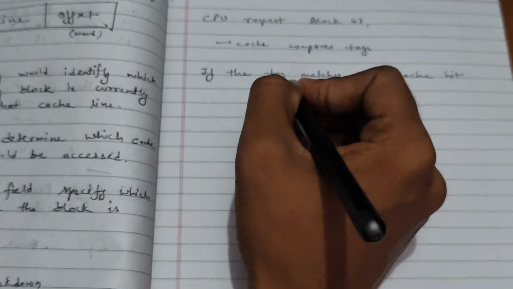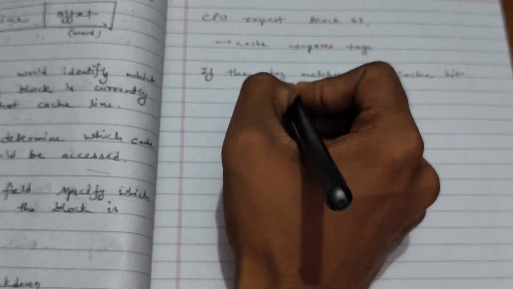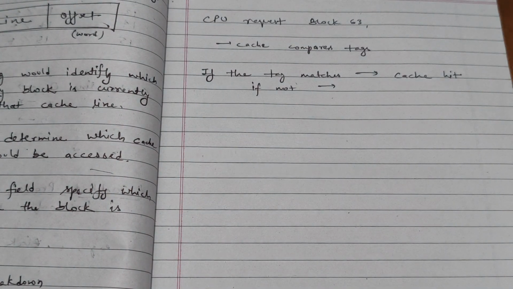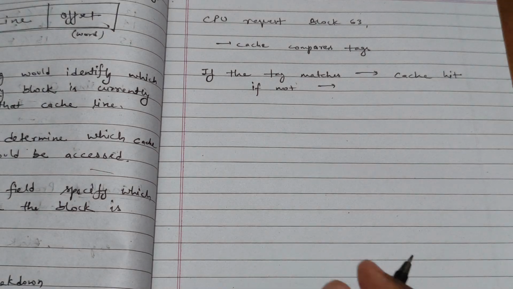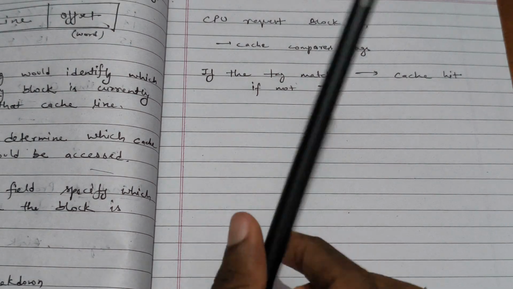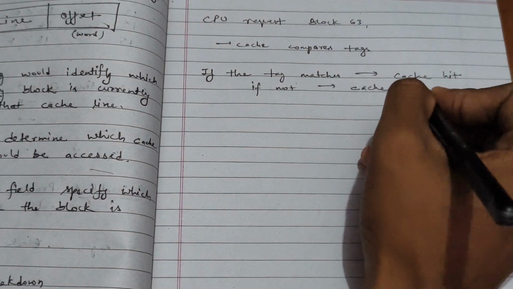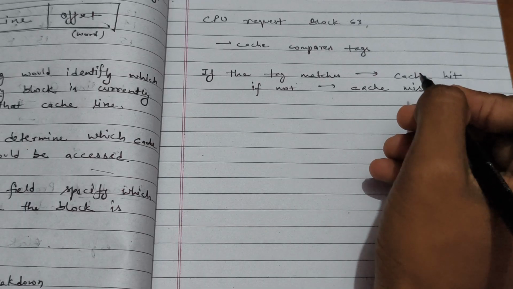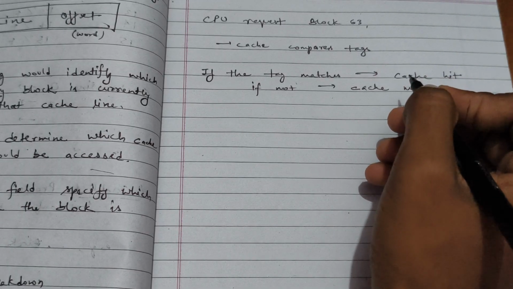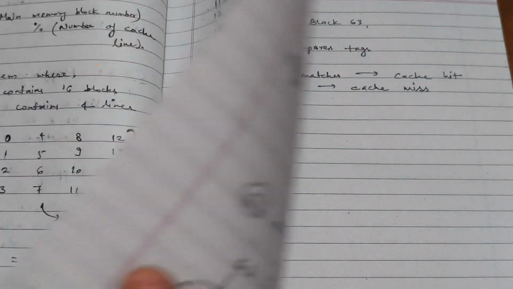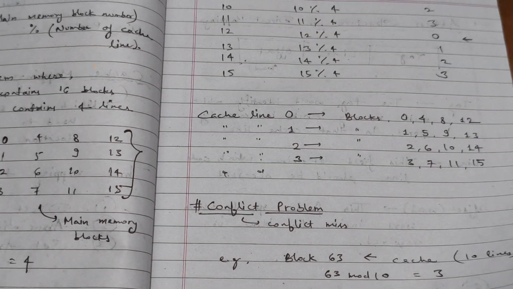And in case it doesn't match, then it is quite clear that the data element is not to be found in the cache memory, and we would be required to move down one more level to look for it in the main memory. This is called a cache miss. Cool. Right. So here we have discussed direct mapping in quite some detail.